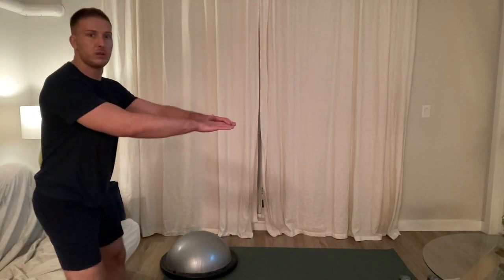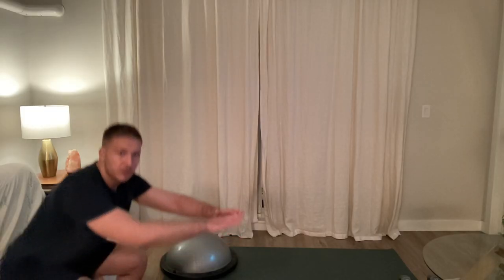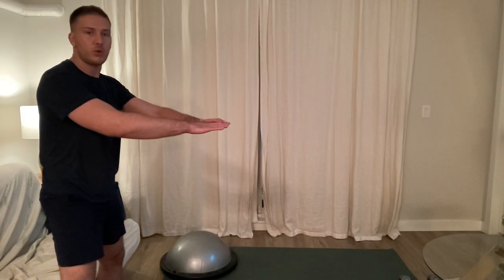One regression we can do is we can limit the range of motion. So instead of going into a full squat position, we can utilize just like a chair or a box and do the squat with a limited range of motion.